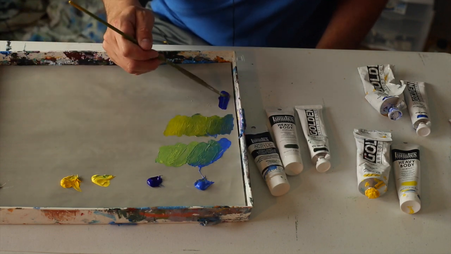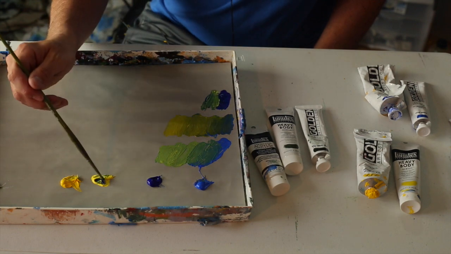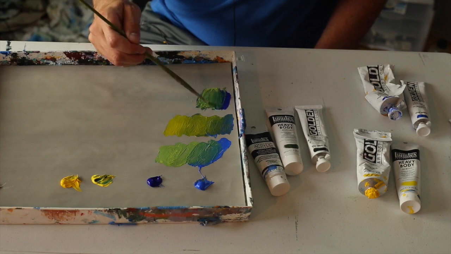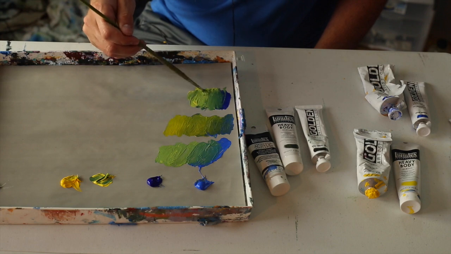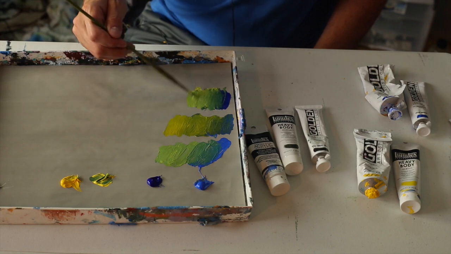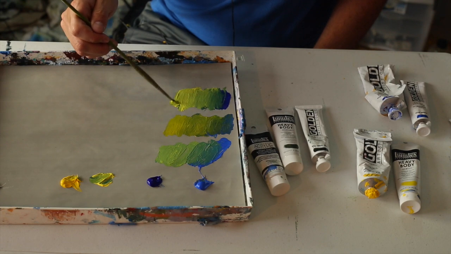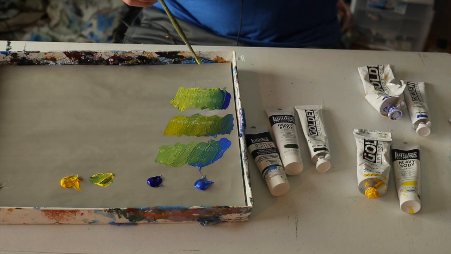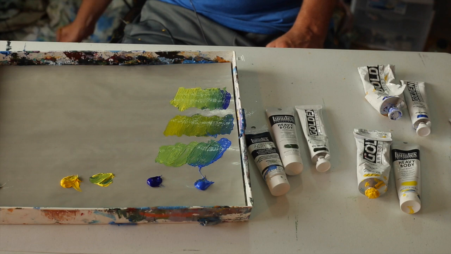So let's figure out now what our greens would look like with ultramarine blue. We'll take ultramarine blue, put it down here, and take some of that cad yellow light, again making a little gradient going across. I'm going to let this dry so I can see what color it is, because acrylics seem to dry darker. So we're going to see what it looks like as it gets drier. Again, you can see the gradient here. The cad yellow light makes a much more pale green.